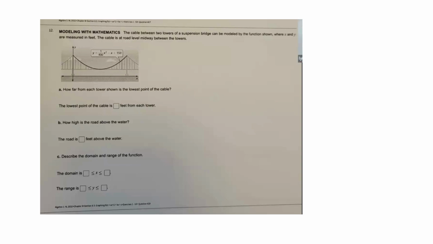At first, I was like, are they talking about the distance between the towers? But they're not, and that's good, because I was like, wait a minute, I'm not sure. All right. So first, let's just find the vertex. So this point right there is the vertex.